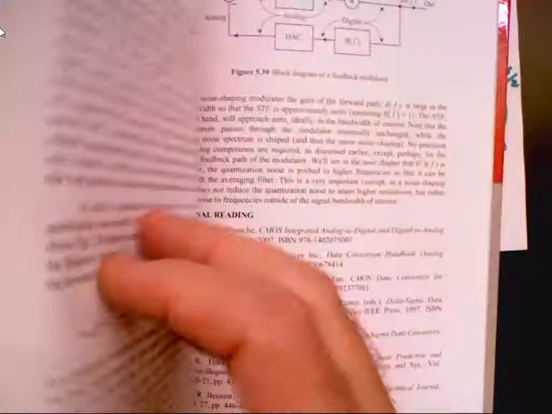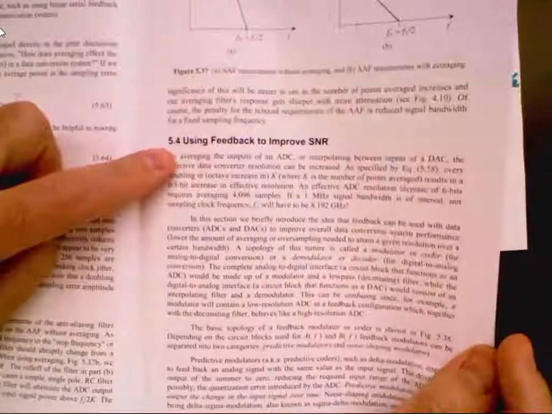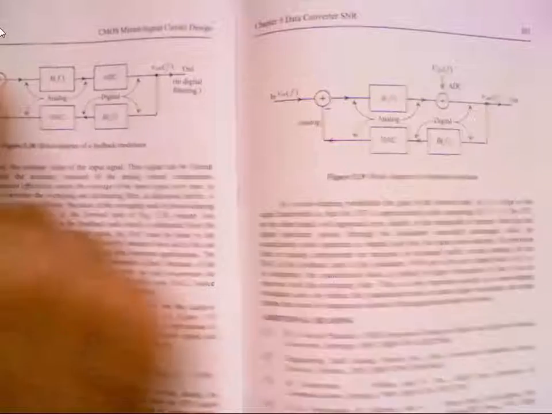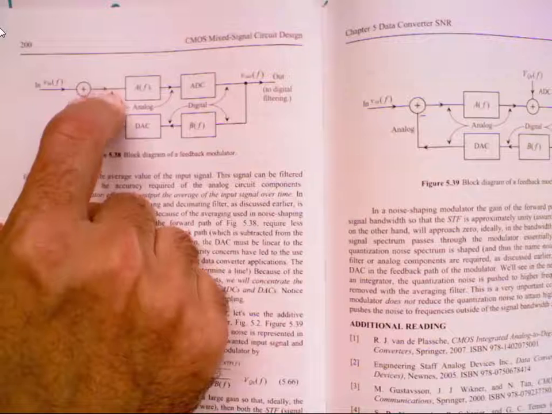When we come back next time, the first thing we're going to do is spend some time talking about using feedback to improve SNR. So you can put in a DC signal here, but then with feedback, you can make it appear that it's busy.